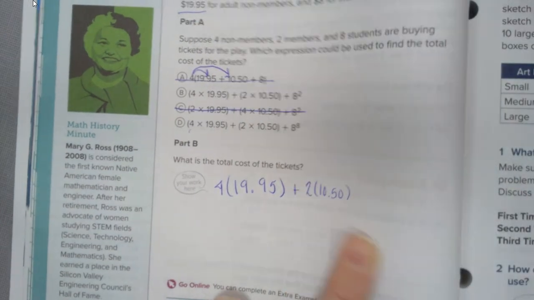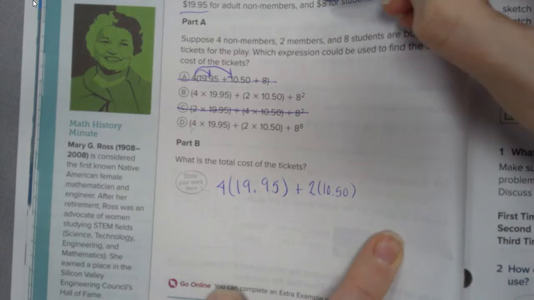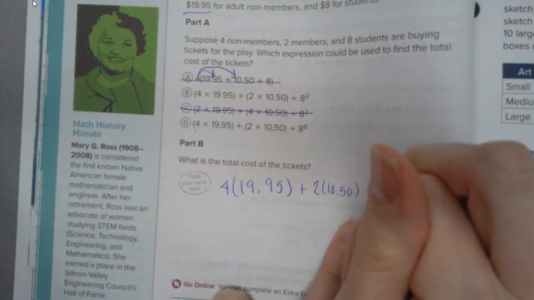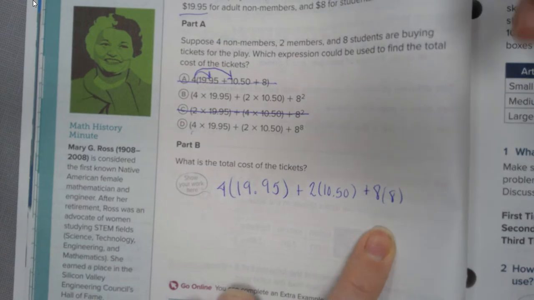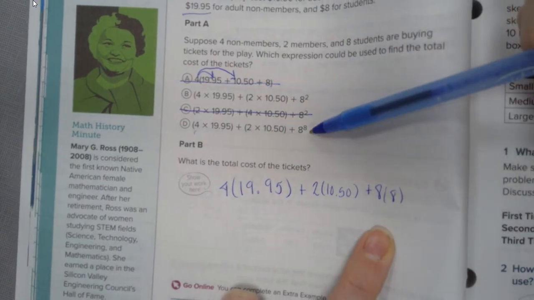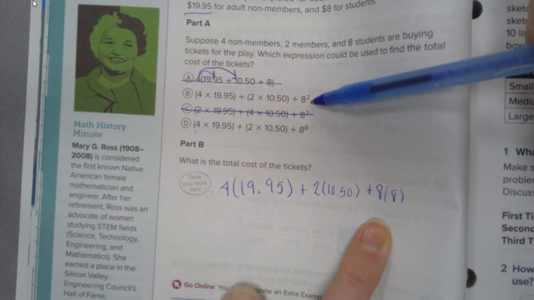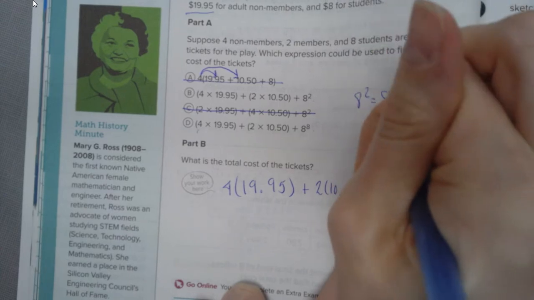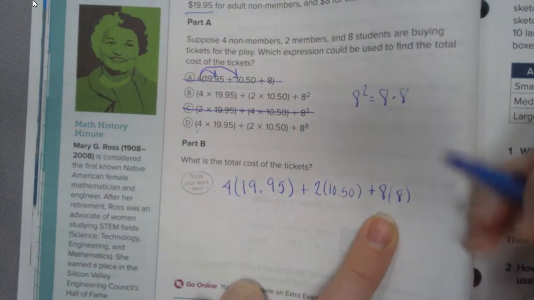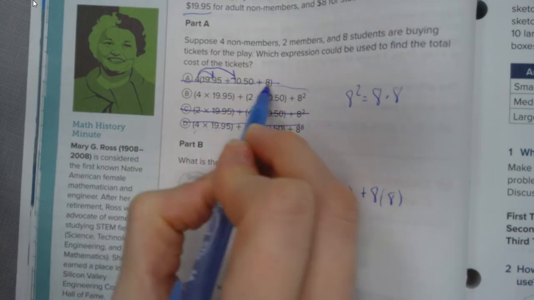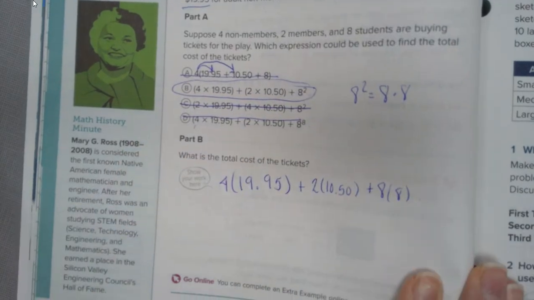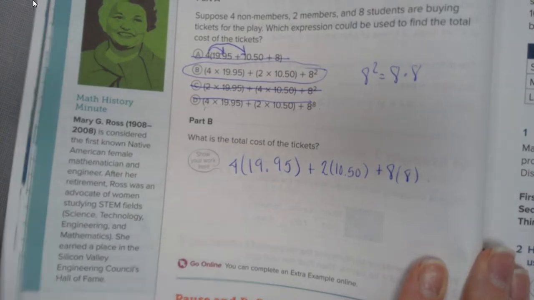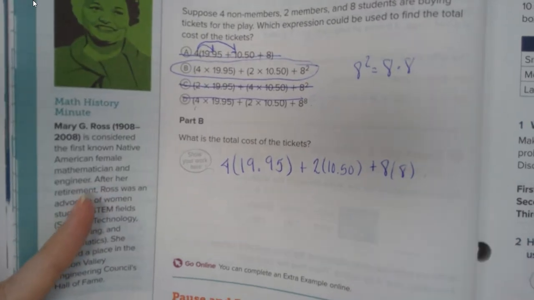And then $8 for students, and there are 8 students going. So 8 times 8. All right, so D has 8 to the 8th power, and B has 8 squared. Remember, 8 squared is the same thing as 8 times 8, which is what we have written down. So our answer is going to be B. Okay. Now it says, what is the total cost of the tickets? Okay. Why don't you go ahead and figure that one out? I'm moving on to page 273.